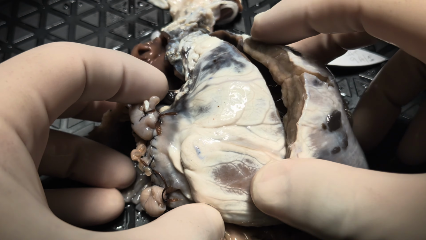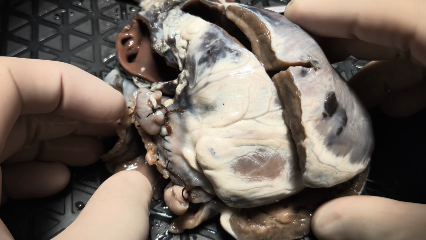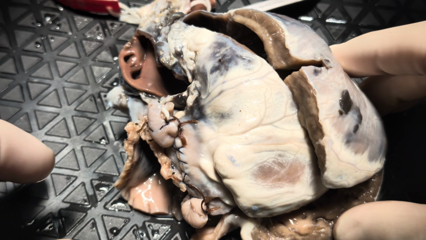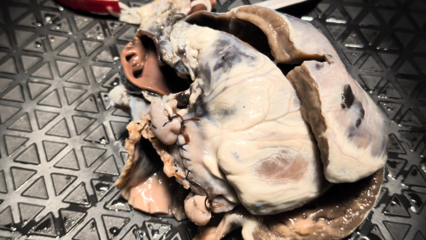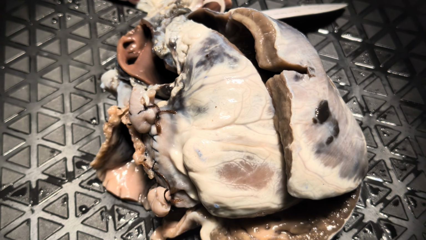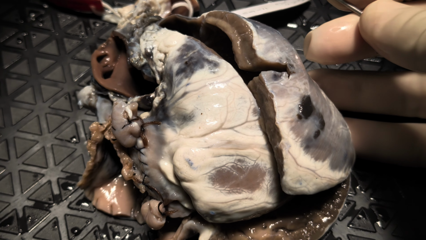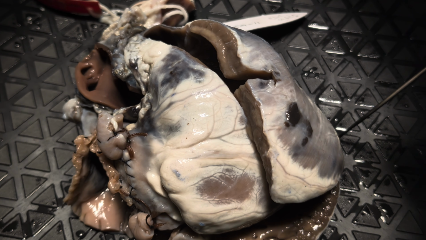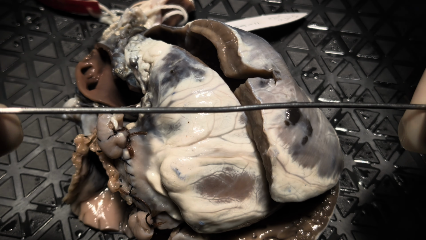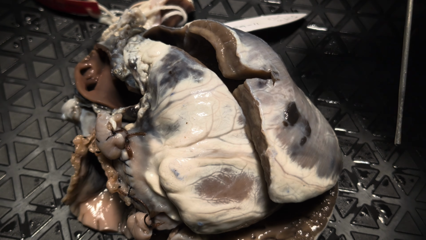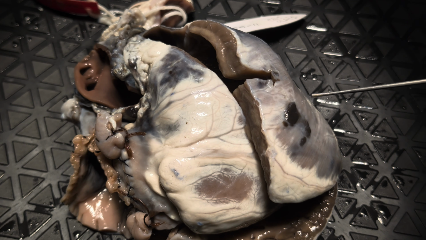So now that we've highlighted the key feature, we'll look at it again and revisit it in more detail. But let's get ourselves oriented to the rest of the heart first. Anterior surface coming out towards the screen, posterior surface towards the turntable, head or superior here, legs are inferior here, left over here, right over here.